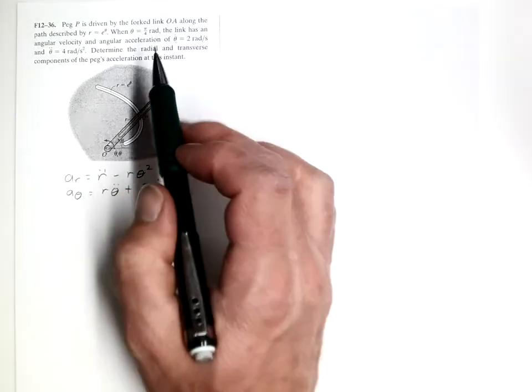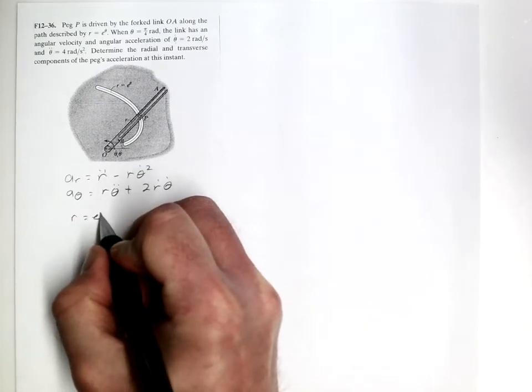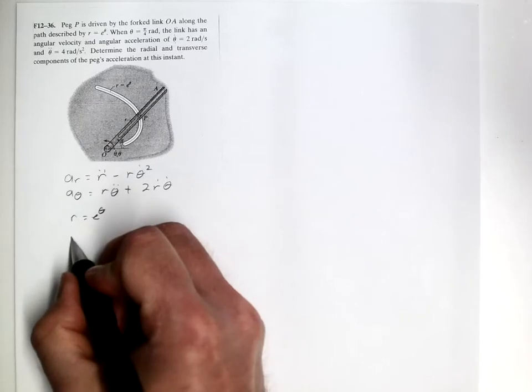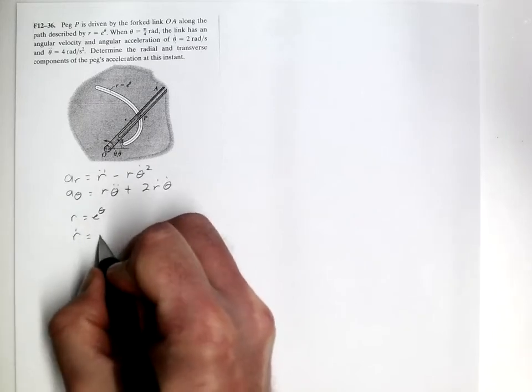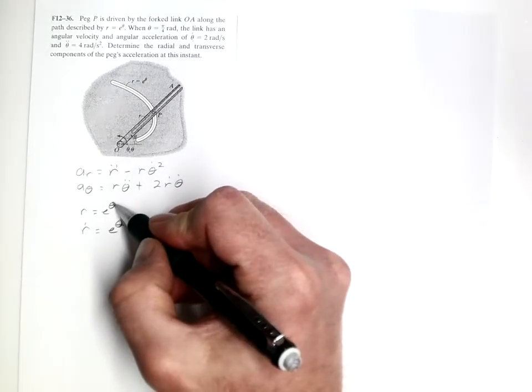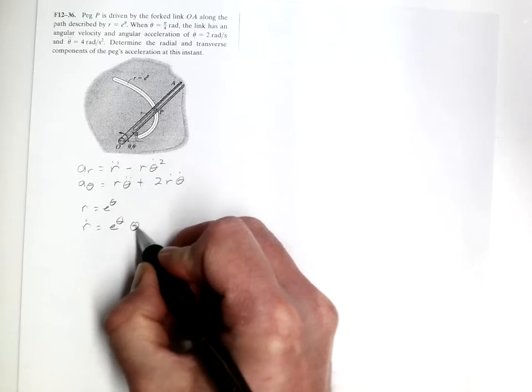So we'll start with the equation r = e^θ. Taking the first derivative, r dot = e^θ, because the derivative of e^θ is e^θ. But now we must apply the chain rule and take the derivative of θ with respect to time, which gives us a θ dot.